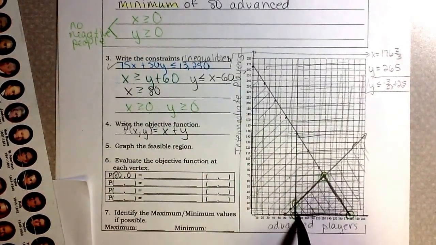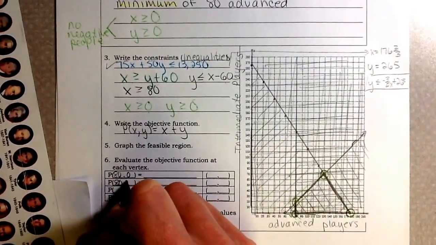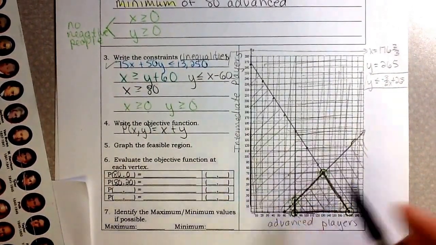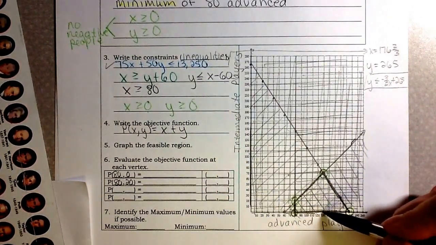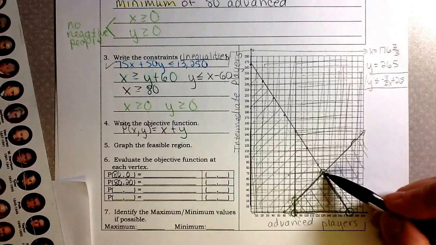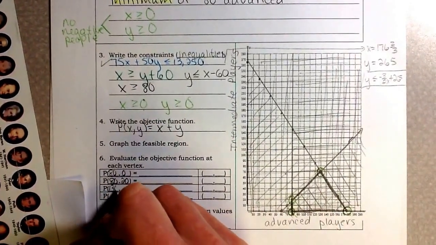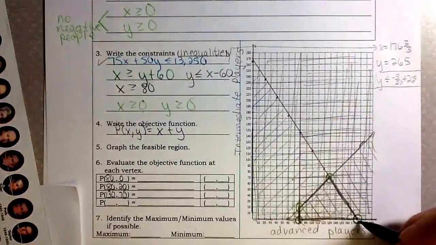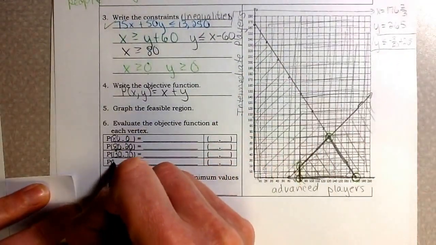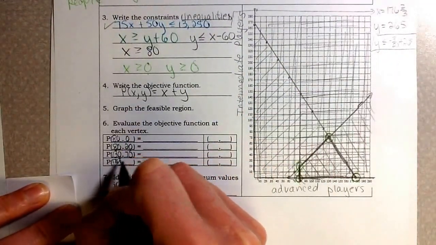We have another one at 80, 20. And another one at, let's see, what's that? 130, 70. And then another one here at 176 2/3, 0.